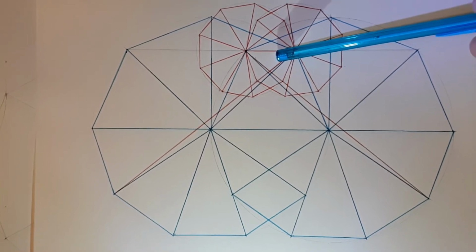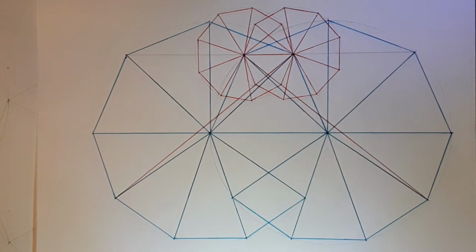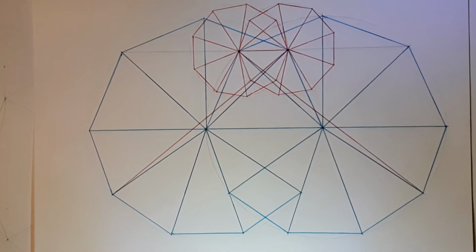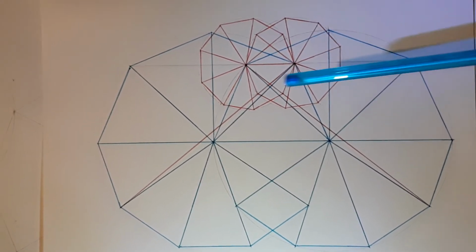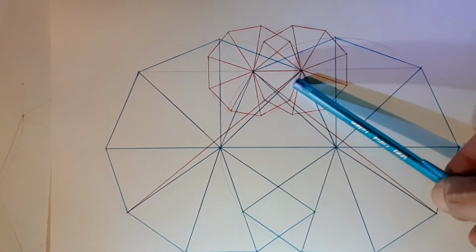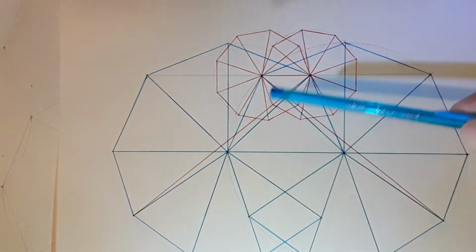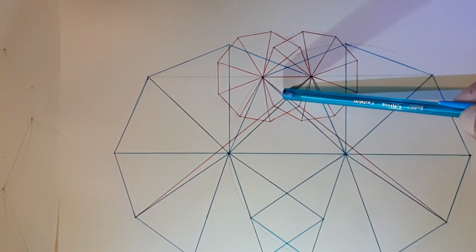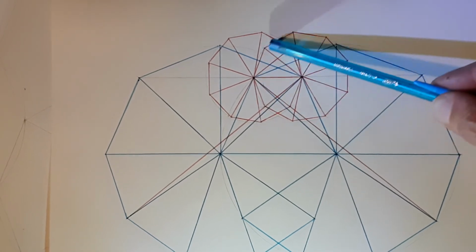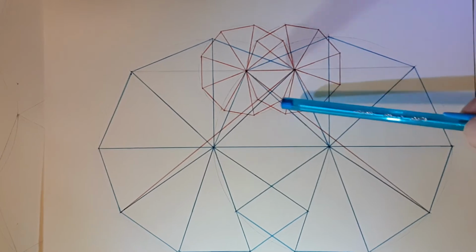a 40-degree angle, which is the angle of 9. 9 times 40 degrees is 360 degrees. And same for the other side there. From that point to that point to that point, in there, 40 degrees. And so I found two nonagons.